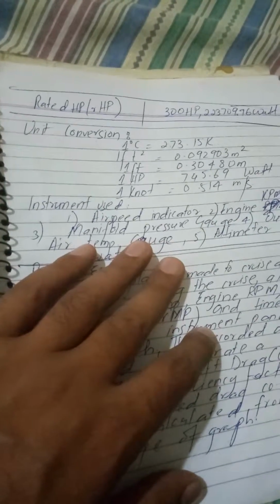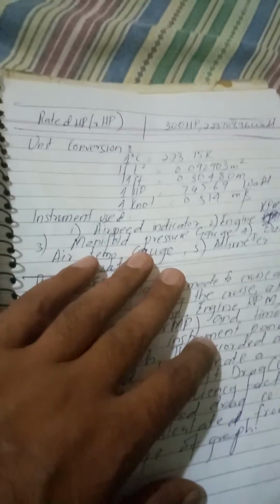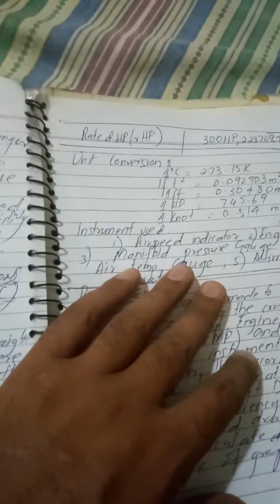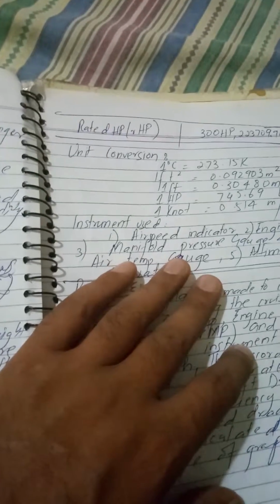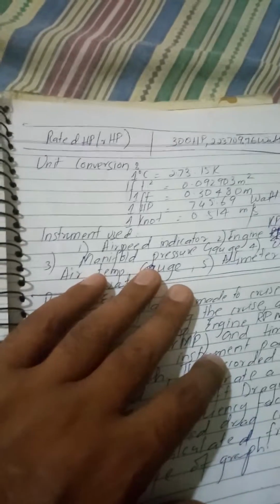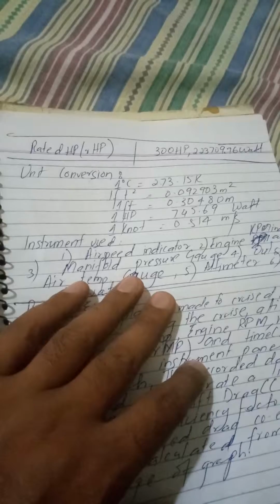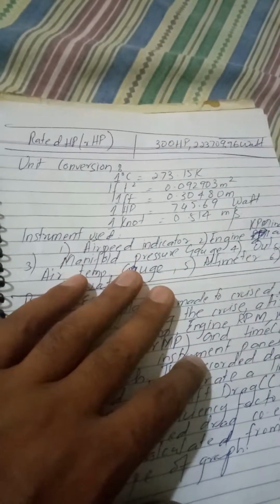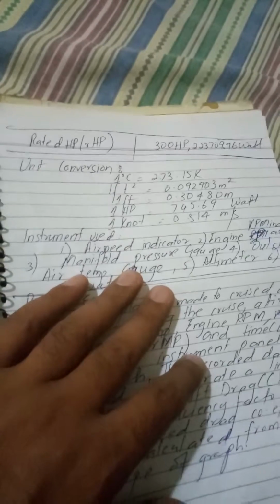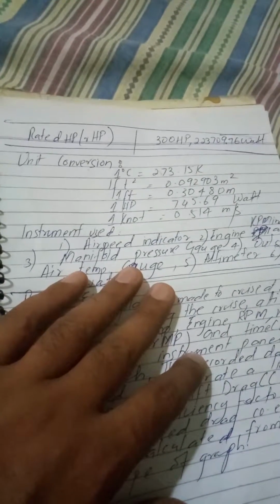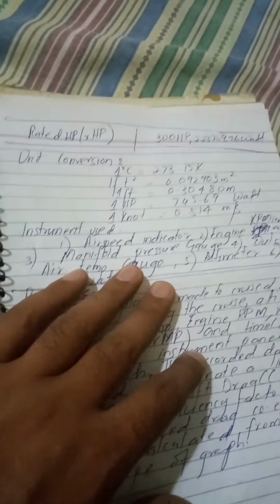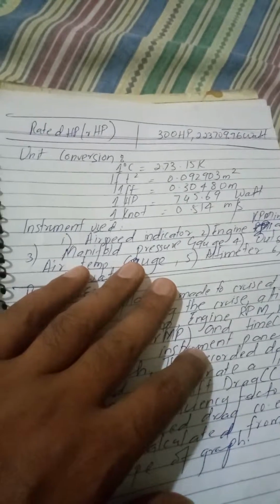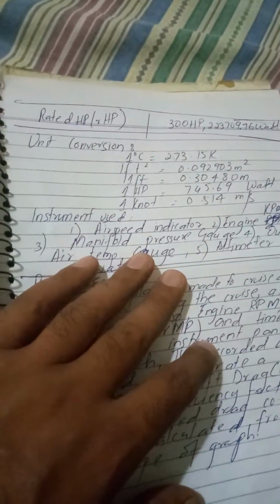So unit conversion: 1 Celsius is equal to 273.15 Kelvin, 1 square foot is 0.092903 square meters, 1 foot is 0.3048 meters, and 1 horsepower, that is HP. Rated horsepower is 300 horsepower, which is about 223,700 watts. So 1 horsepower is 745.69 watts, that is standard. 1 knot is equal to 0.5144 meter per second. That is the standard unit conversion.